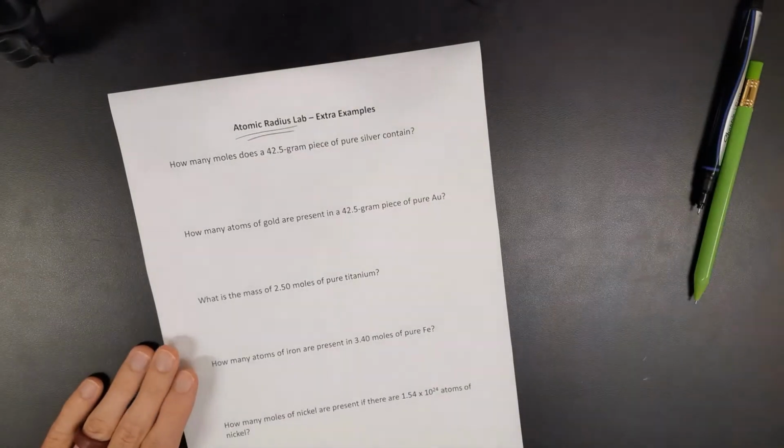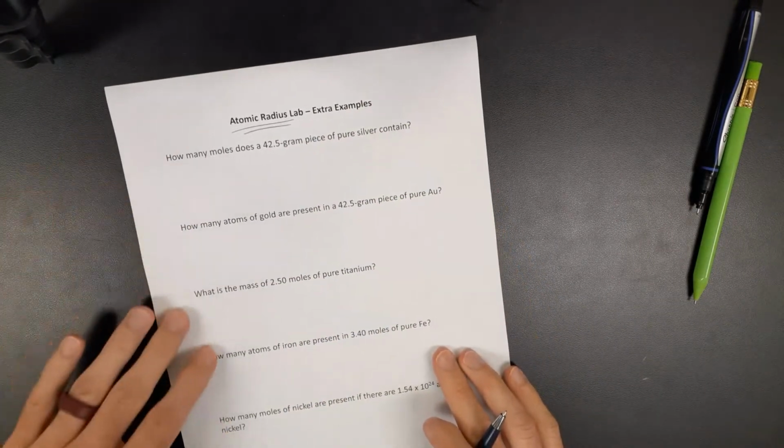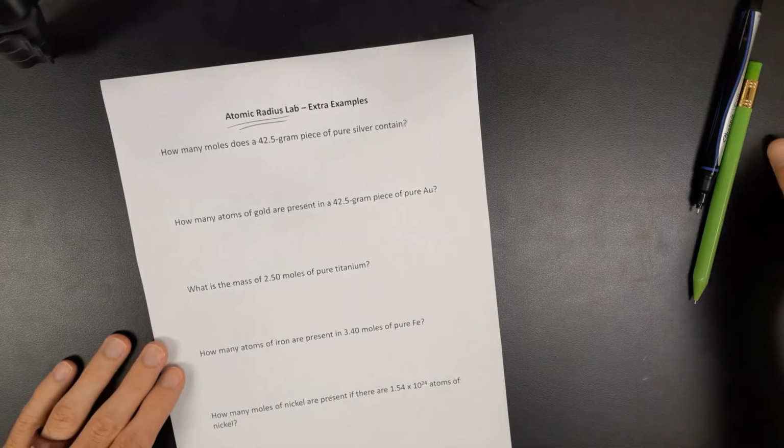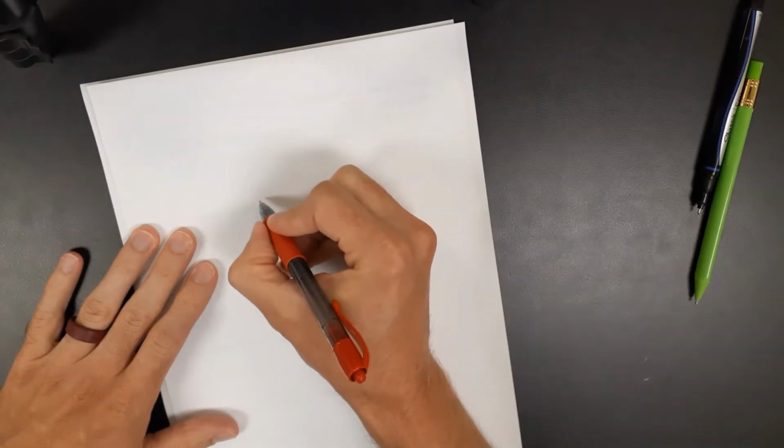Now, at the end of that lab, you have 5 problems, and these examples are going to help with those particular problems. But what I want to point out first, before we jump into all of these, is that when you're talking about atoms and molecules, we a lot of times use Avogadro's number.